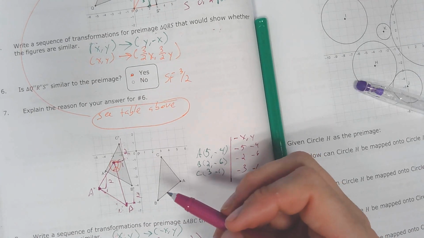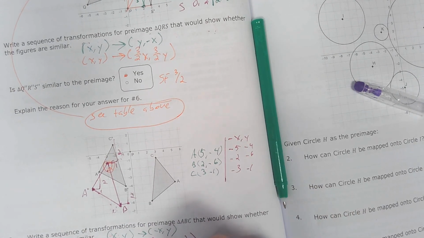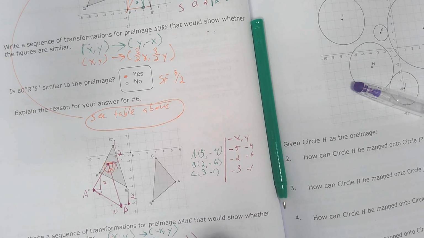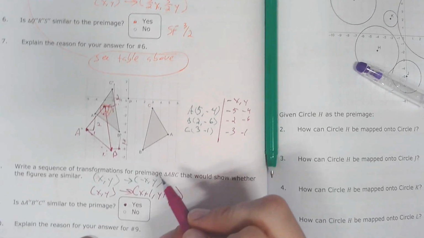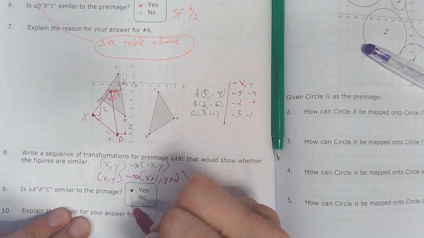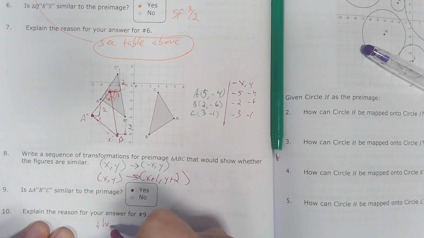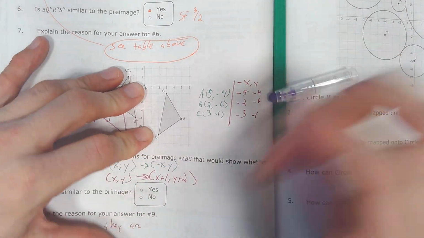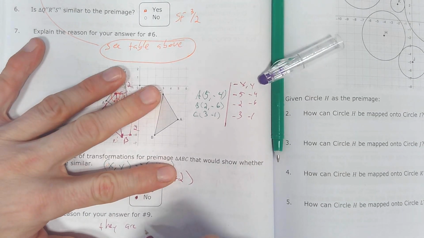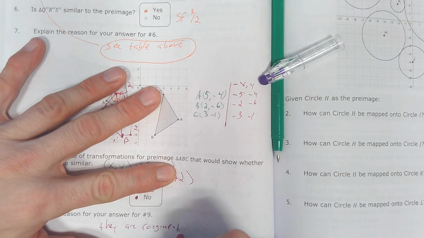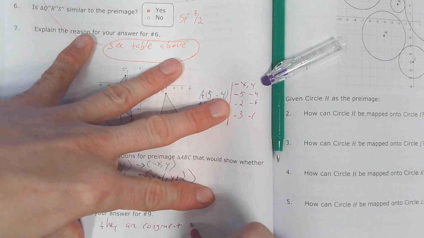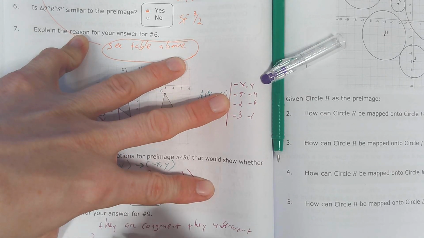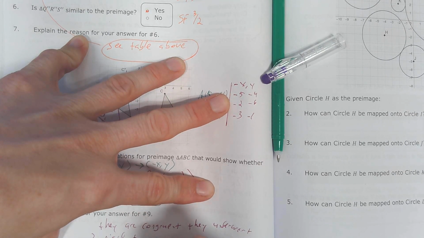Right, so are they similar? Yeah, I would say that they're congruent. Maybe the answer is no. They are congruent. I'm going to say no, because similar is not congruent. No, I'm going to say they are congruent because they underwent two rigid transformations.